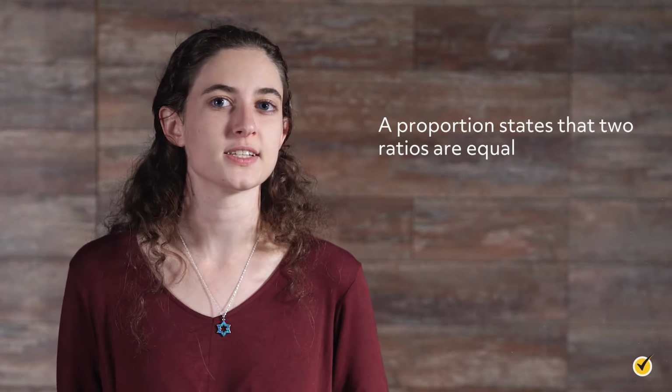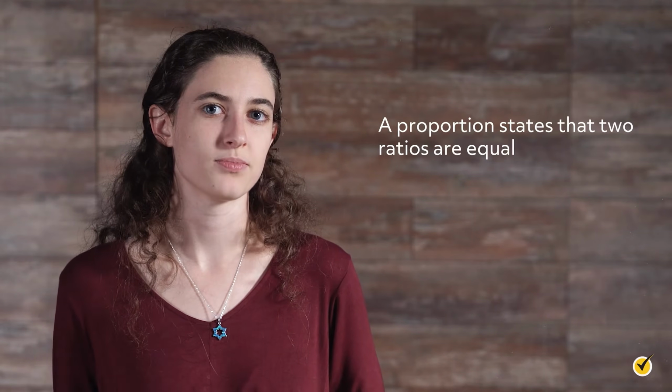A proportion states that two ratios are equal. If I want to cook 1 cup of white rice, I would combine it with 2 cups of water. In other words, for every cup of rice, I need 2 cups of water. So the ratio of rice to water is 1/2.